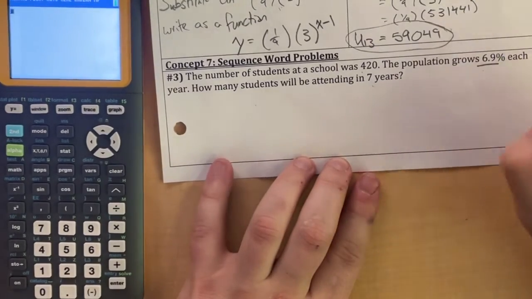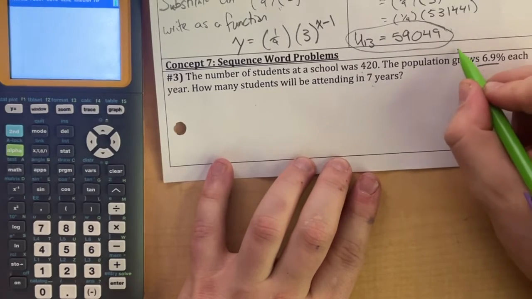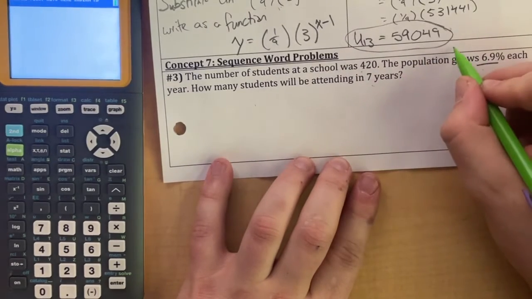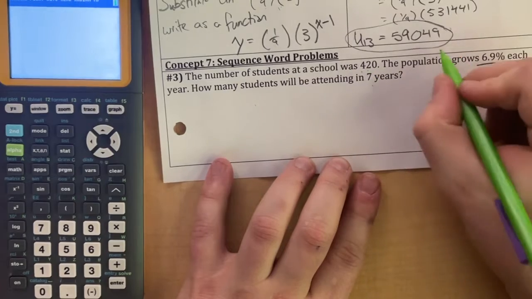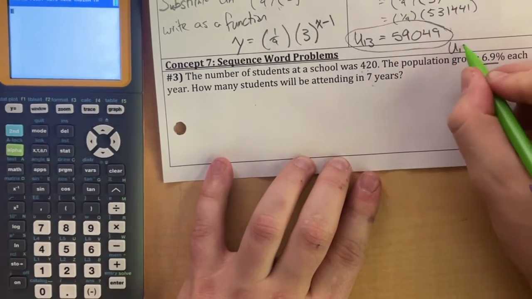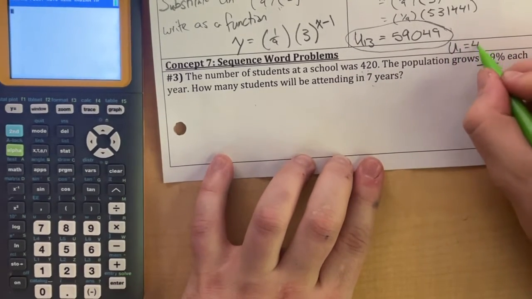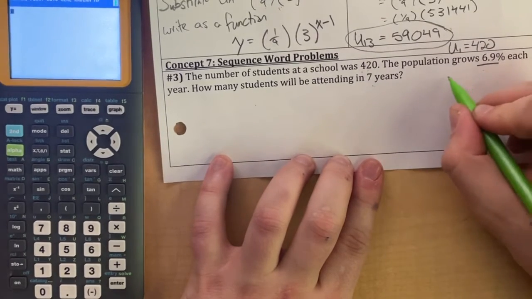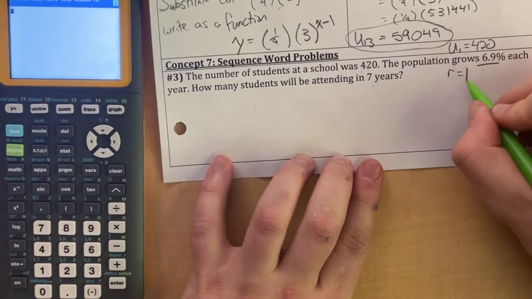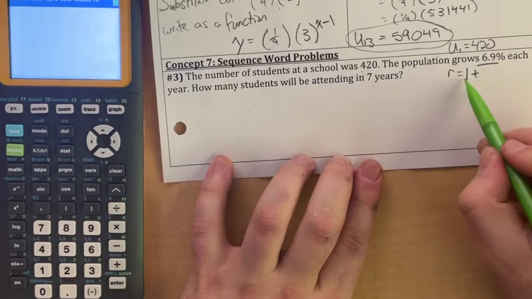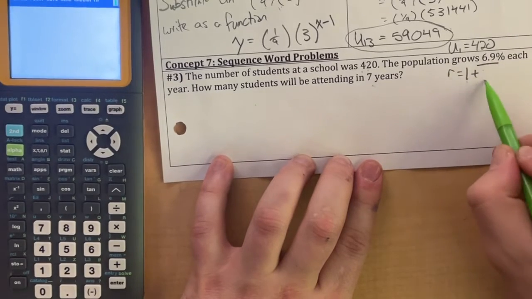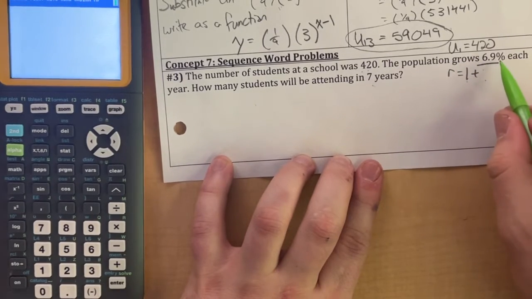All right, so be careful in this one because when we go to identify our first term, we say u sub 1 is equal to 420. However, r is going to be 1 plus. So make sure you're saying, since that is a percent, we have 1 plus that decimal amount.